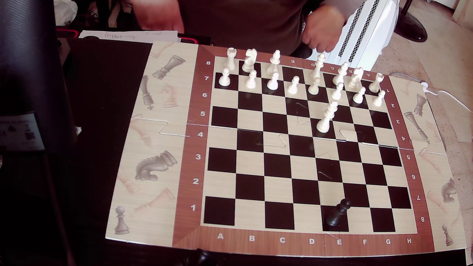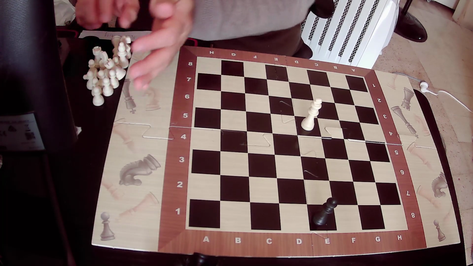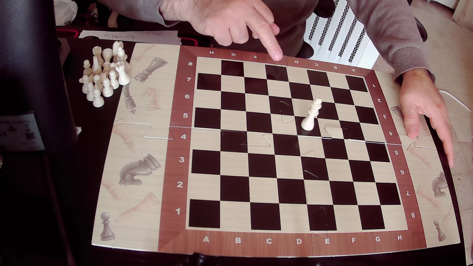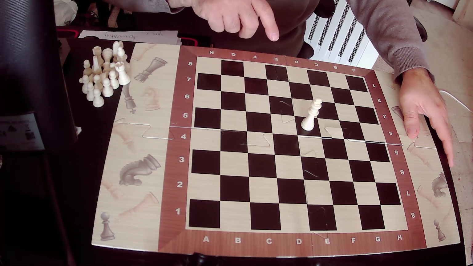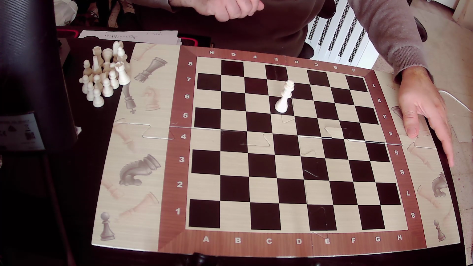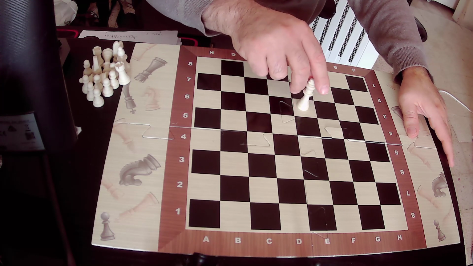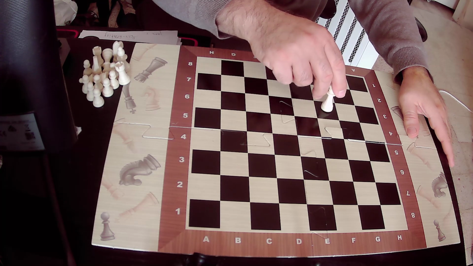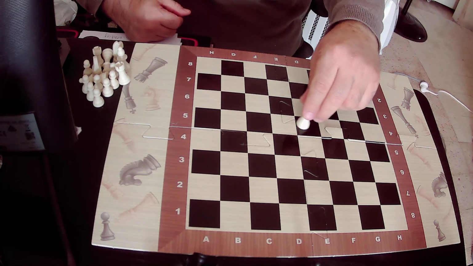Okay, so from the square d4, it can move here to e3 or to d3 or to c3 or to e5.